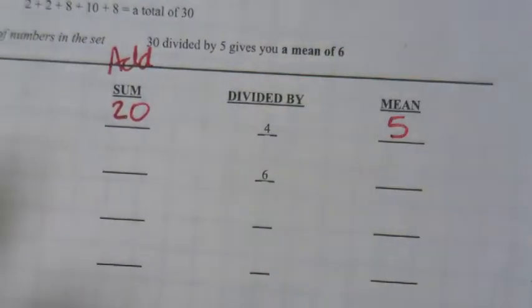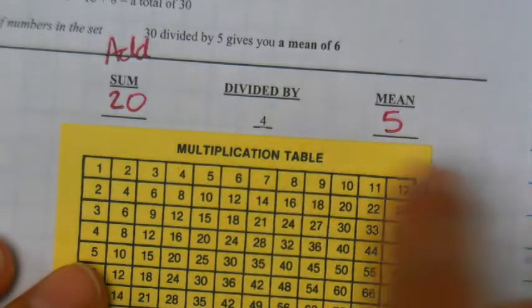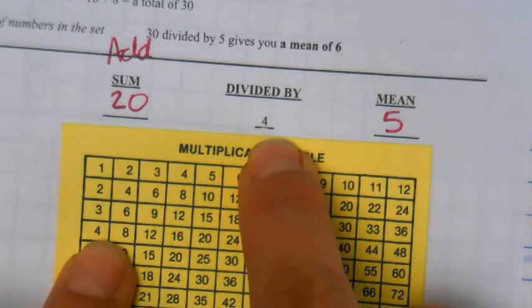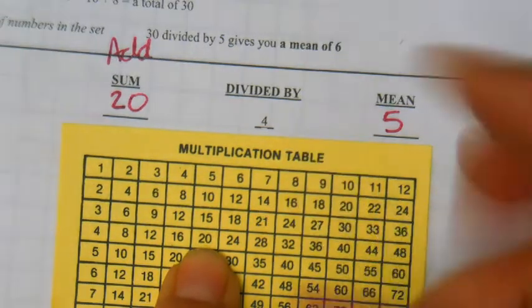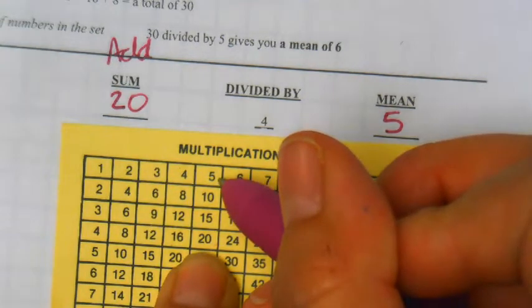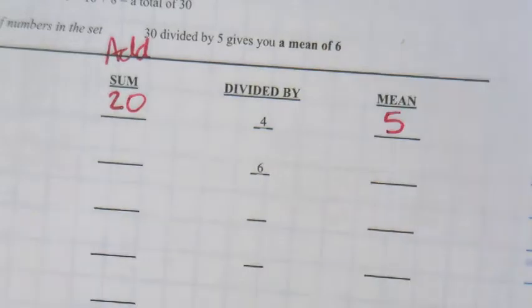How do I use a multiplication table for that? You go to 4 and you find 20. So I'm on 4. Oh, there's 20. When I go up, that's my answer. 5. All right? Okay, number 2.